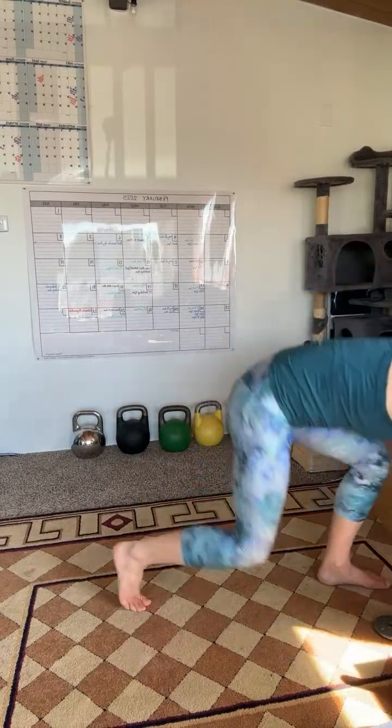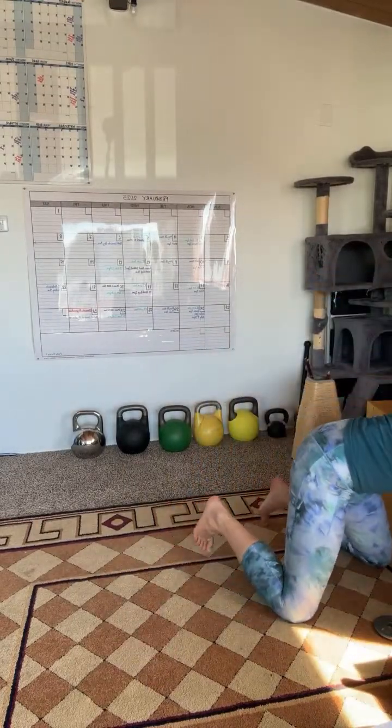All right, we're going to go through some loaded pancake drills. Again, with this one, it's really going to depend on your range of motion and where you're at. You don't necessarily need to do this right now. This is just an example of different ways that you can work on improving your range of motion here.